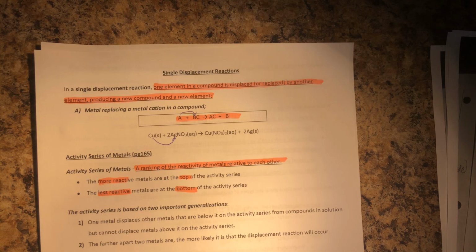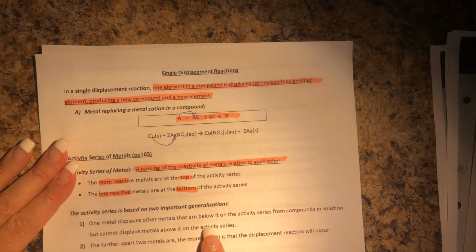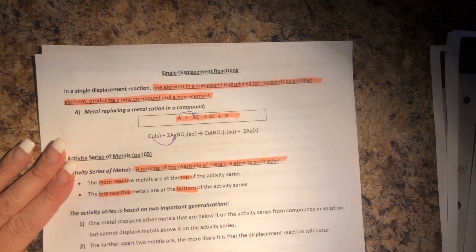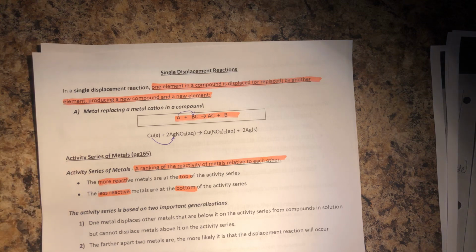The activity series is based on two important generalizations: metals displace other metals below them, but they can't displace metals above them. And the other part is that the farther apart the two metals are, the more likely that the displacement reaction will occur quickly. So that increases the speed of reaction.